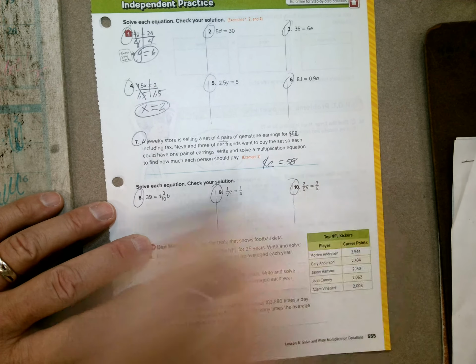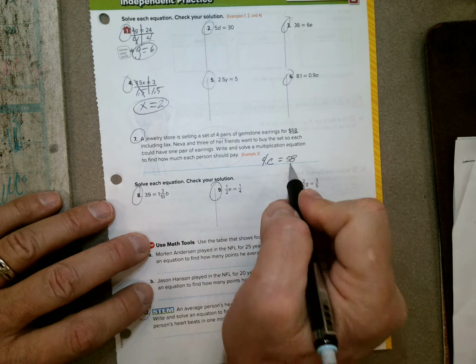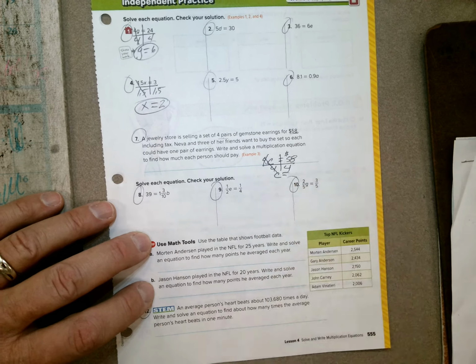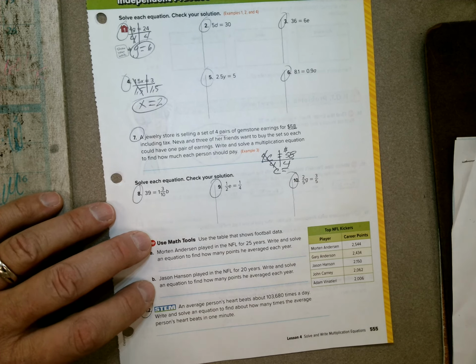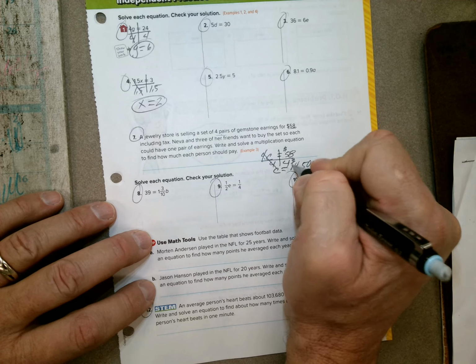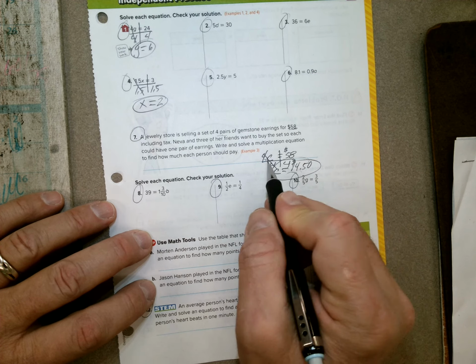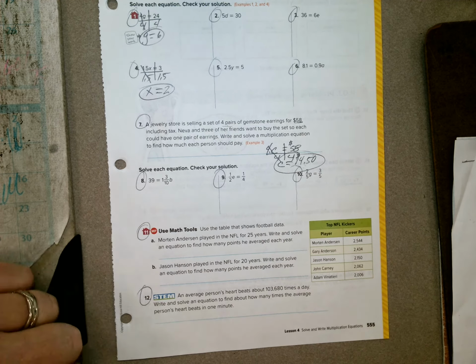They're looking for how much of the cost? So let's call that C. So the whole 4 pairs is $58, right? So if I divide both of these sides by 4, I'm going to find out what the cost for each person is. And C is going to be $14.50. So each person is going to pay this. There's 4 of them. 4 times this does equal 58. Okay.